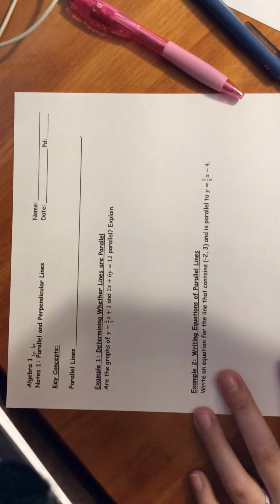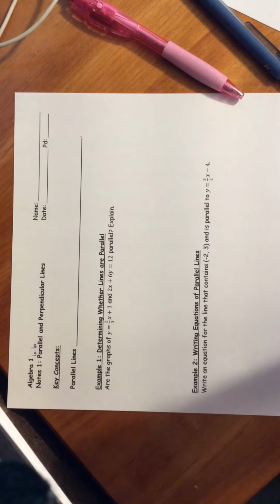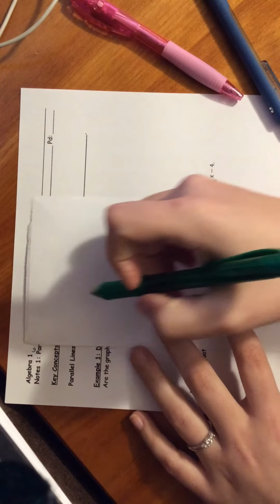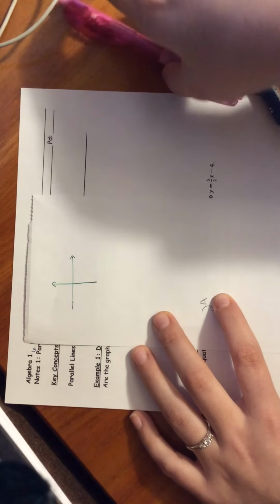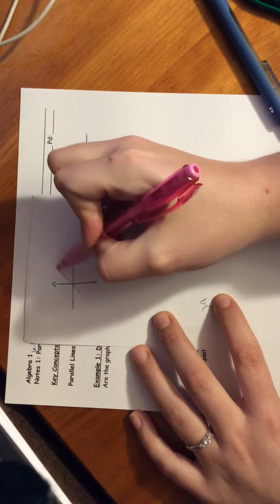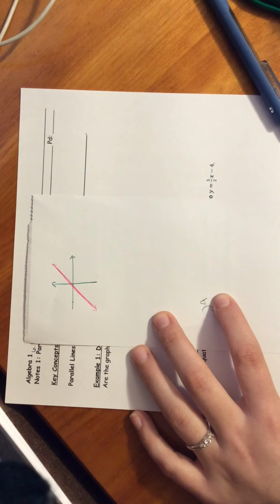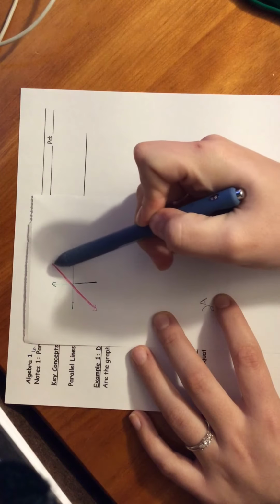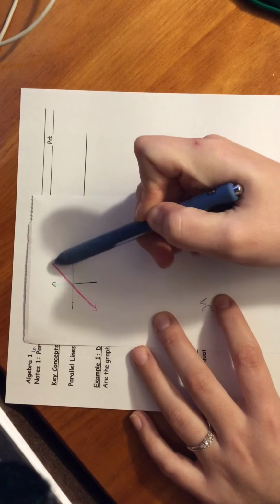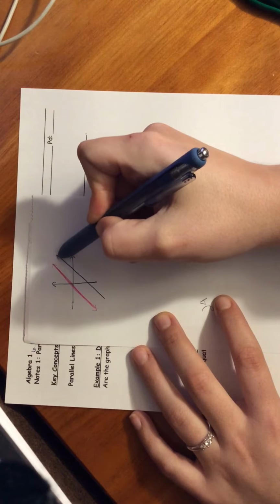Parallel lines, there are two specific things about parallel lines. So two lines that are parallel, what does that look like? Well, you want to keep in mind that if you have, let me get a piece of scrap paper here. Right, so let's say this is our graph. And this is our line. Well, what would a parallel line look like? So we need a line that is parallel to this line. Well, a line that is parallel to this line would look like this.